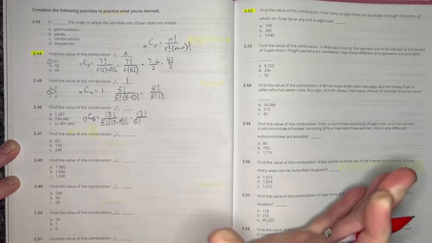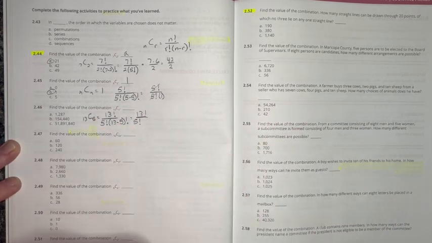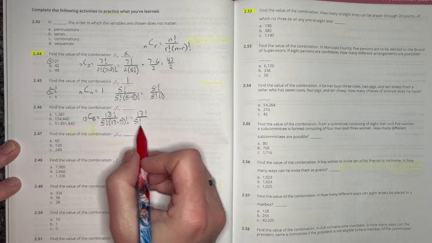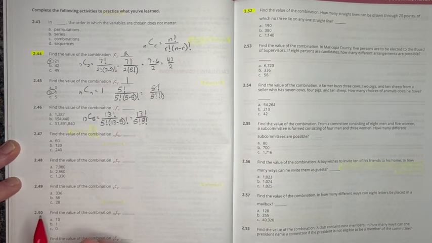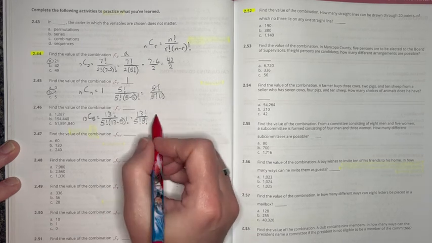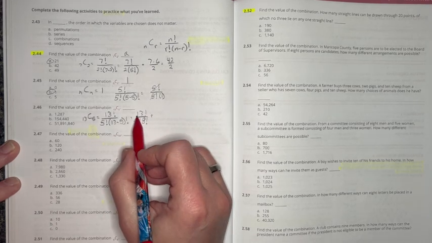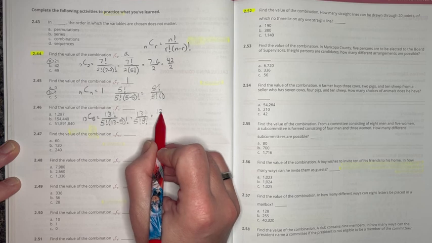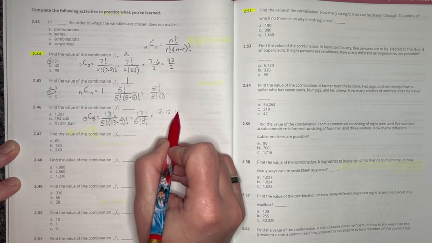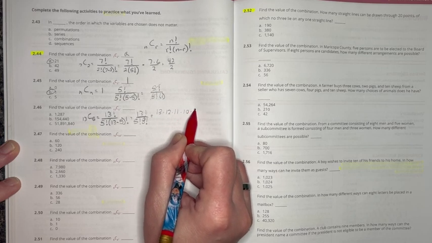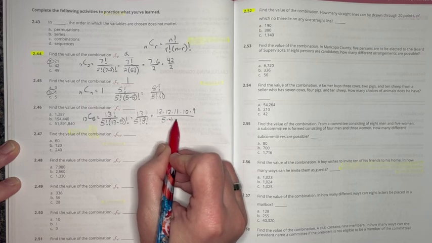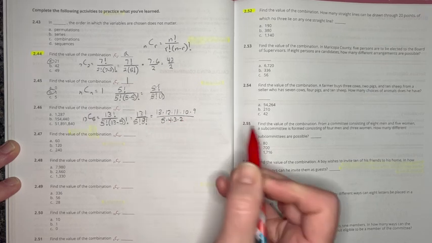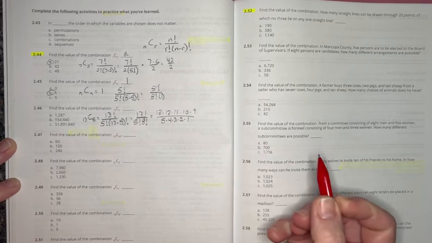I'm really working this out the long way so you guys can see exactly what's happening. 8 is the bigger one, so that's what I'm going to cancel. I then have 13 times 12 times 11 times 10 times 9 over 5 times 4 times 3 times 2 times 1.